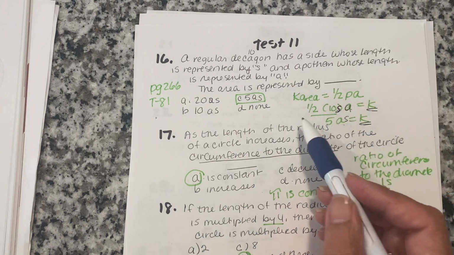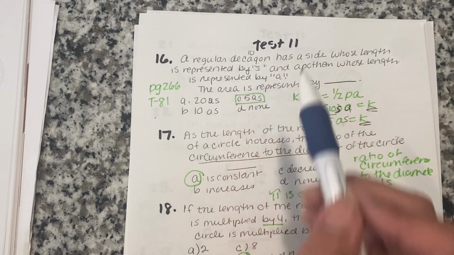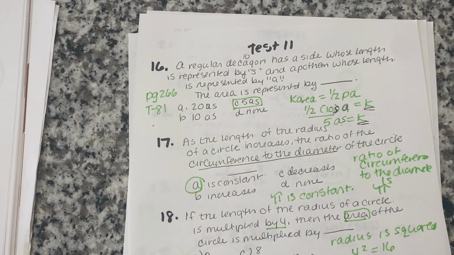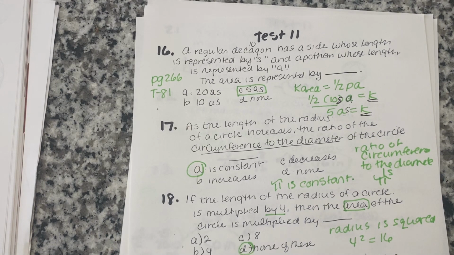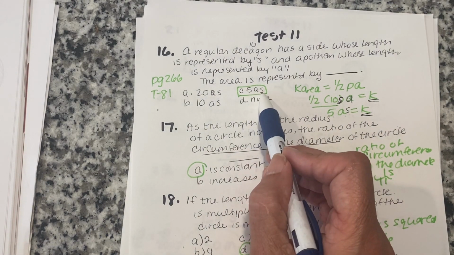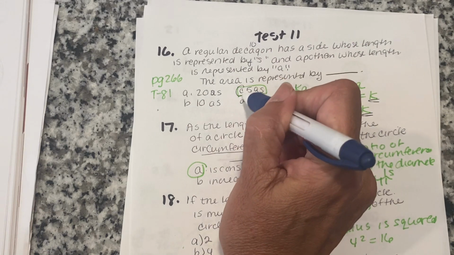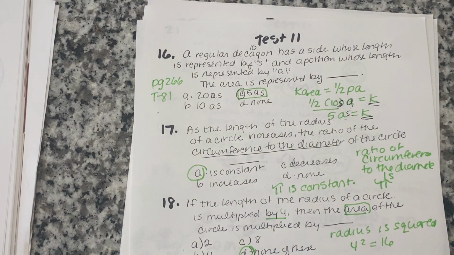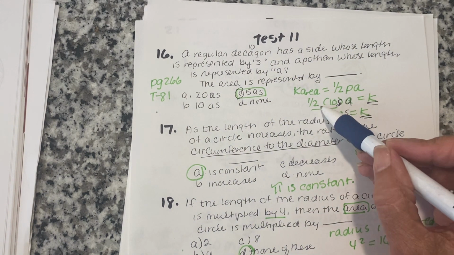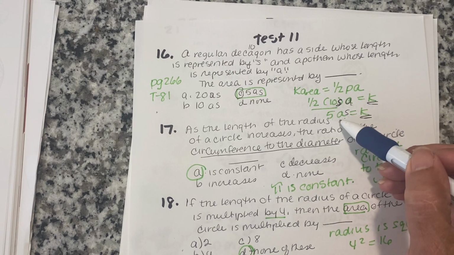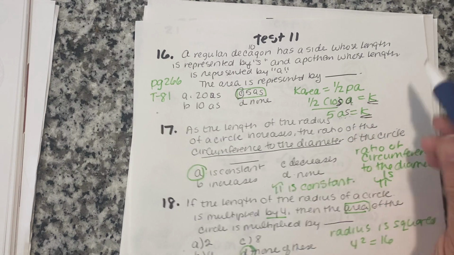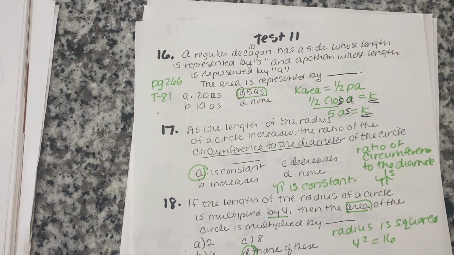If you look at this and you know it's going to be 1/2, you're just going to divide 10 by 1/2, which is 5. So you know it's going to have to be 5 times apothem. So it's going to be C. So you take 1/2 of 10 times the apothem. So 5 times the apothem times the side. For some reason I didn't put the side in there. There we go.